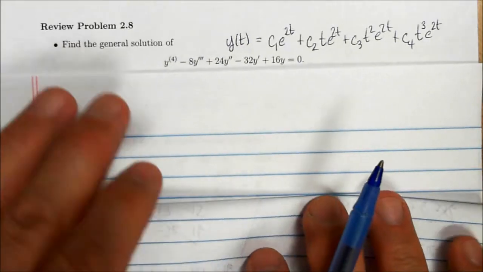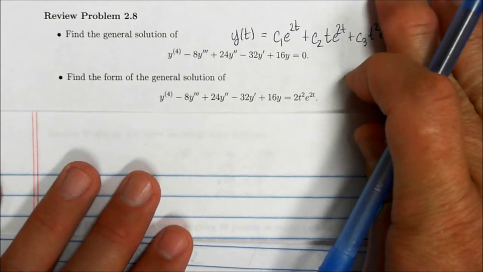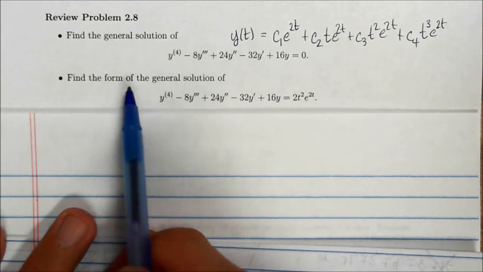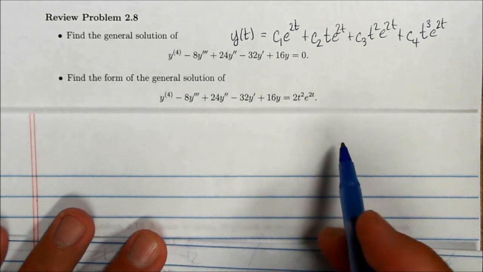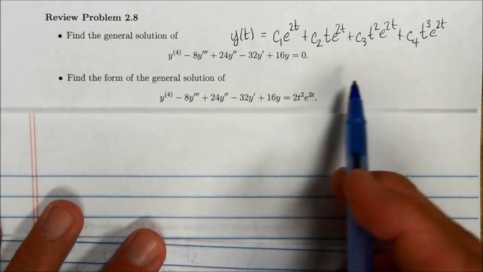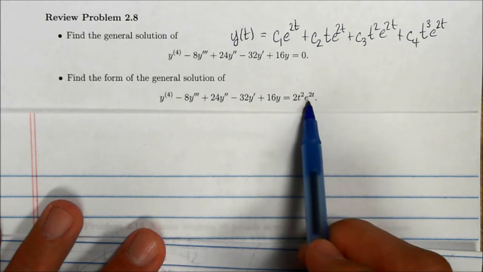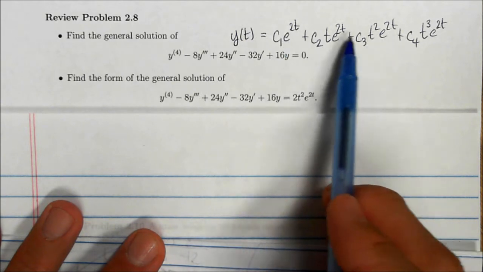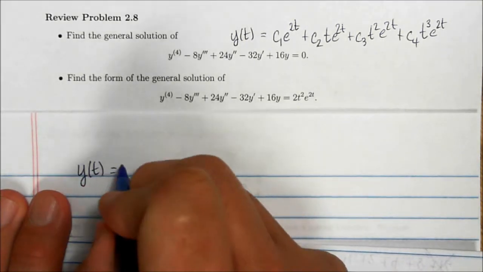Next we come to the second part of the problem, which is to find the general solution of this non-homogeneous differential equation. And notice that it says the form of. So the question does not ask me to exactly find it. It just simply wants me to find the form of the general solution. So here I have polynomial times e to the 2t. 2 is a root of polynomial of degree 4 in this. So that tells me that the general solution is going to look like this.